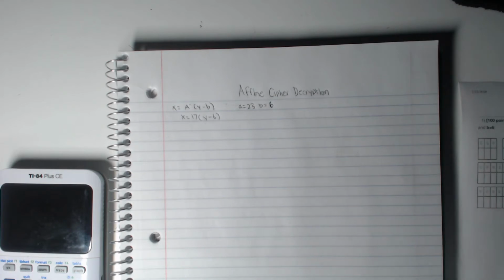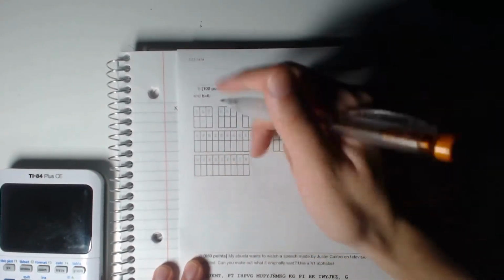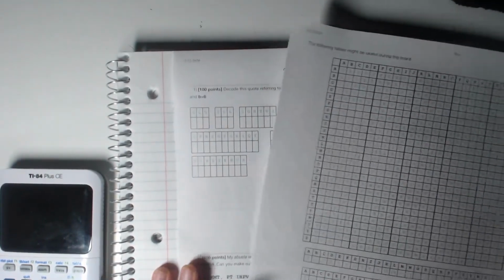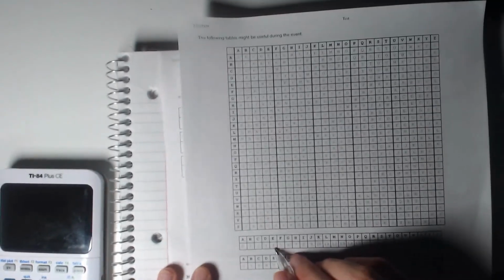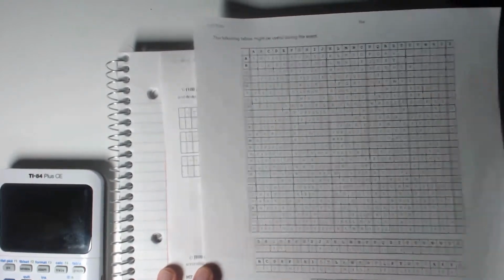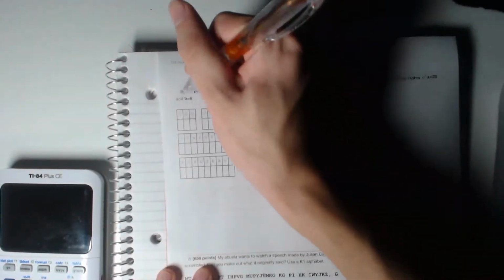All right, so that's going to be our decryption equation. And then what we're going to do now is go back to our example and look at the first letter that's given to us. Unfortunately, you can't really see it that well, but this is an E. So we're going to look on our chart to find where E is, and that's going to be 4. So for now, we're just going to write 4 on here for reference.